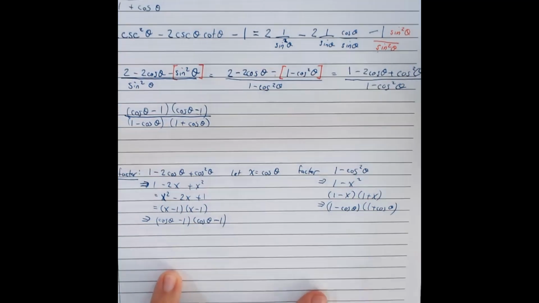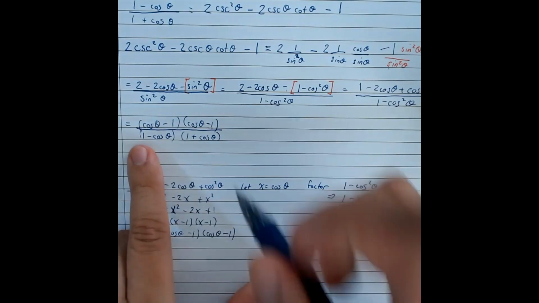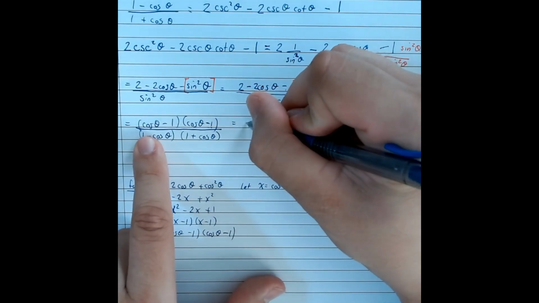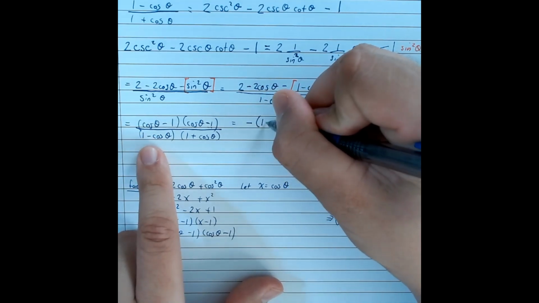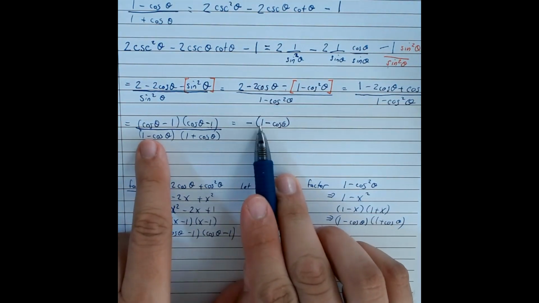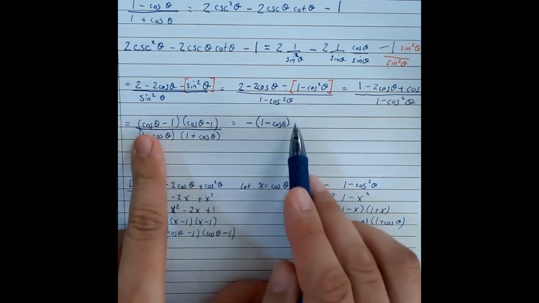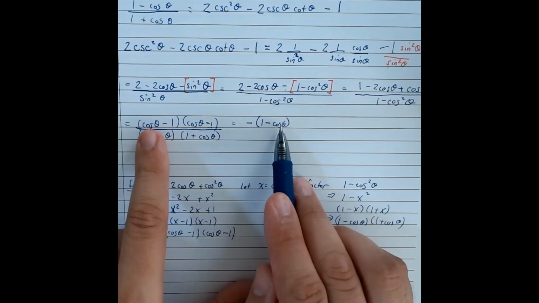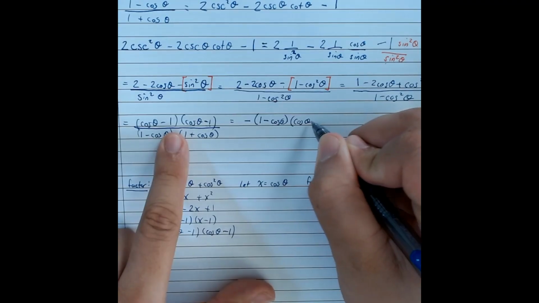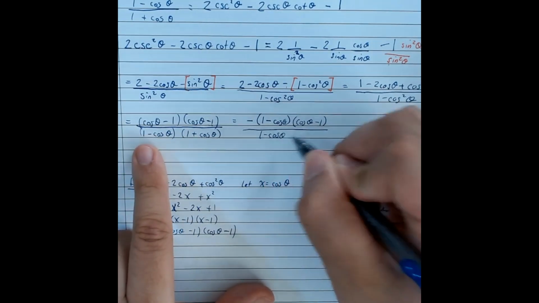Just like that. We do know that here these divide out, well, almost. They're in the opposite order, but that's okay, because we can write this as negative 1 minus cosine of theta. If you distribute, that becomes a negative 1, just like this one. And the negative of a negative makes it a positive 1, just like this one. Now that these are exactly the same, I can divide them out.